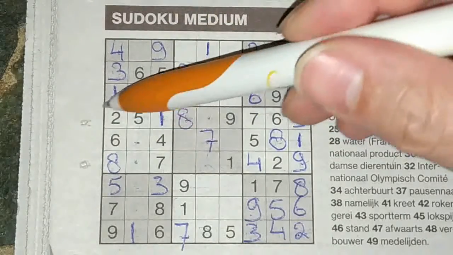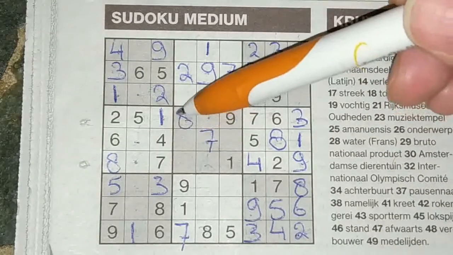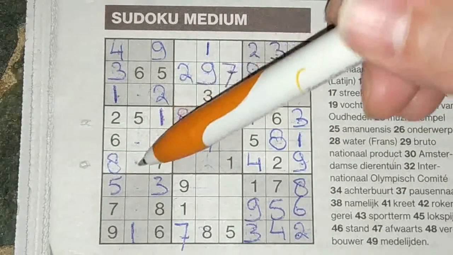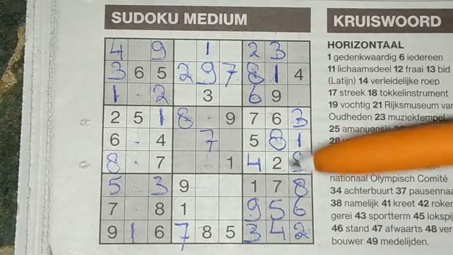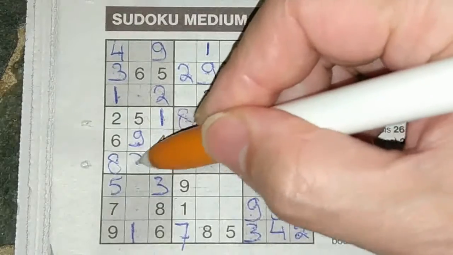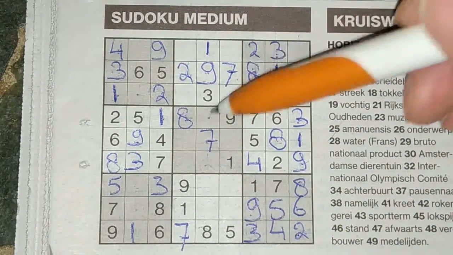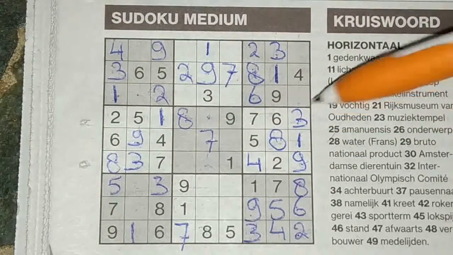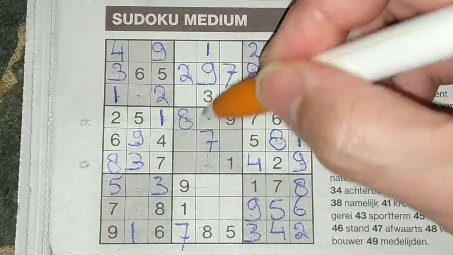Two numbers missing in this big square. The numbers are 3 and 9. I see here a 9, so no 9 there. 9 should be here, and the 3 goes there. One missing number in this row for the number 4.